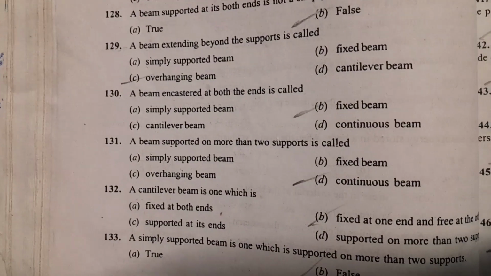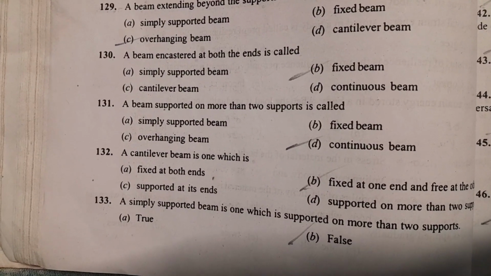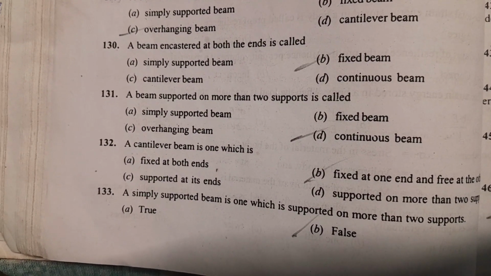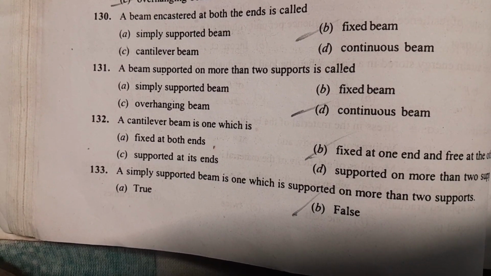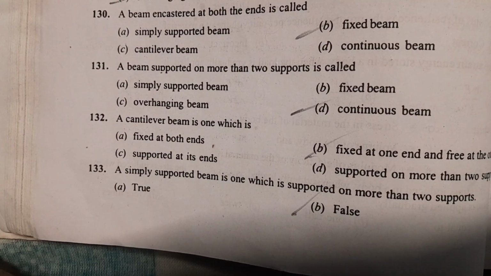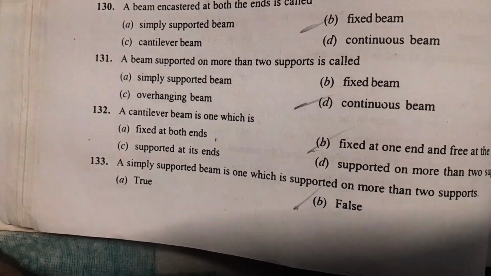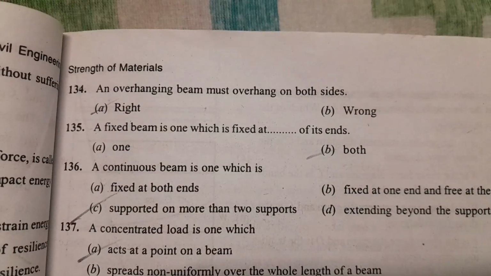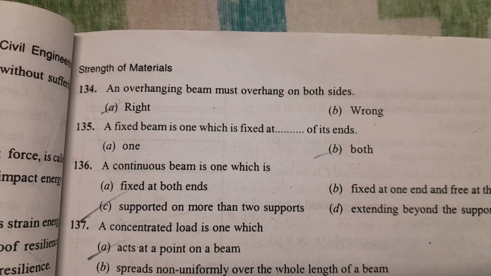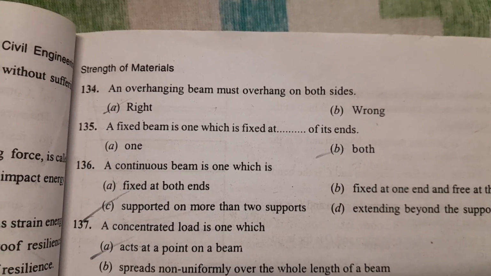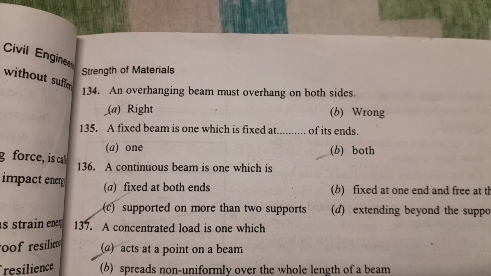Next question 132. A cantilever beam is one which is, option B is the correct answer, fixed at one end and other end is free. Next question 133. A simply supported beam is one which is supported on more than two supports. No, a simply supported beam is the one which is supported by the two supports. So option B is the correct answer for this question. Next question 134. An overhanging beam must overhang on both sides. No, an overhanging beam may overhang on one side or both sides. So option A cannot be right. So option B is the correct answer.